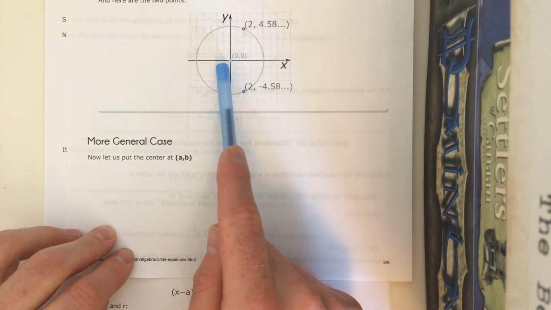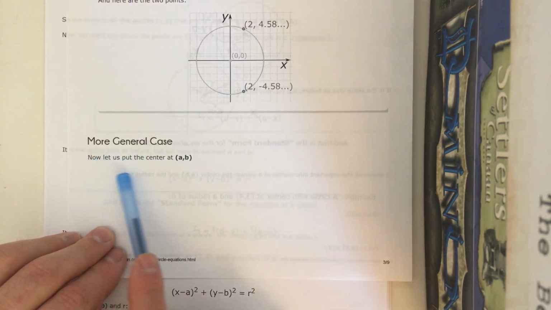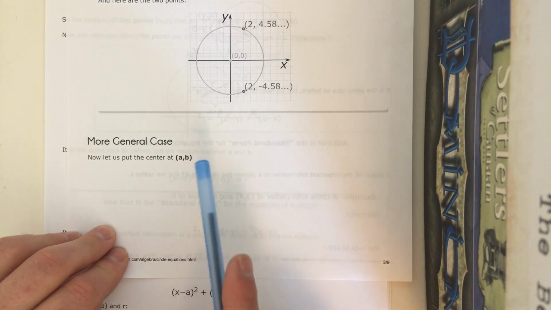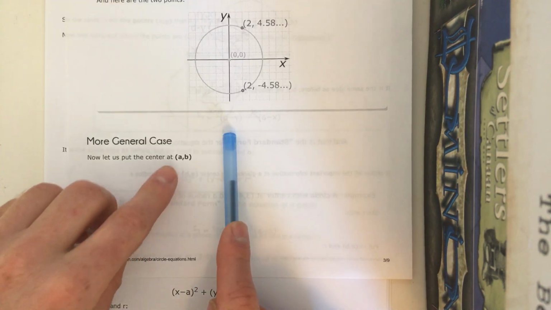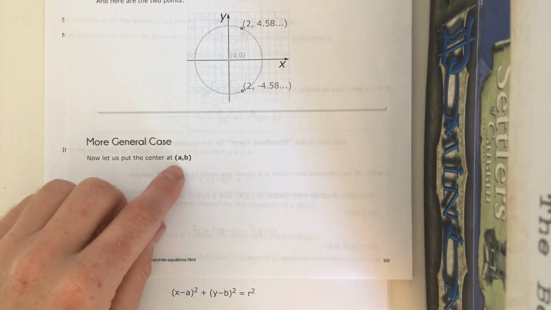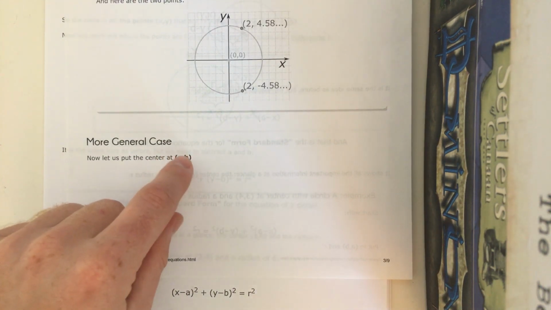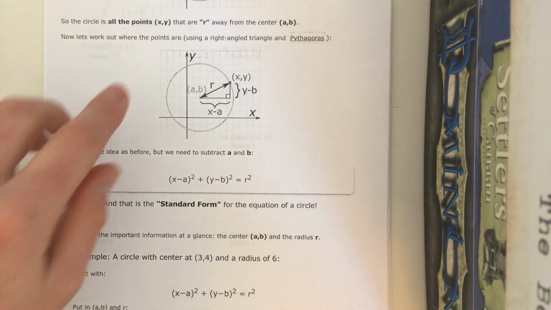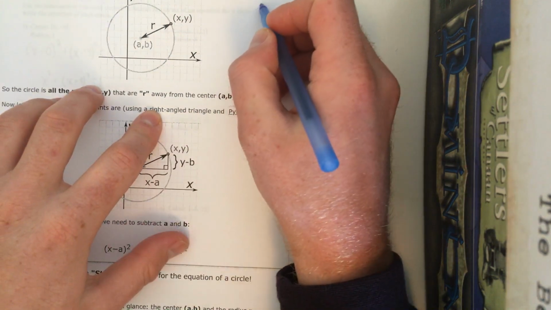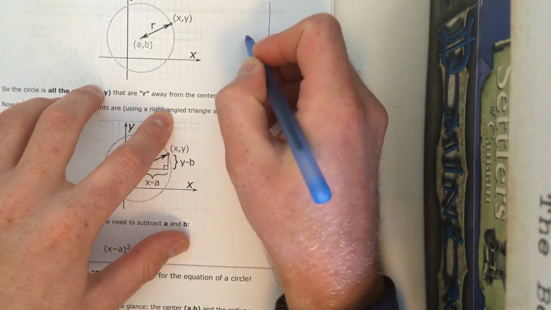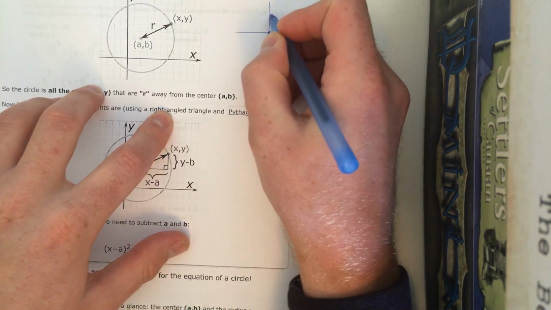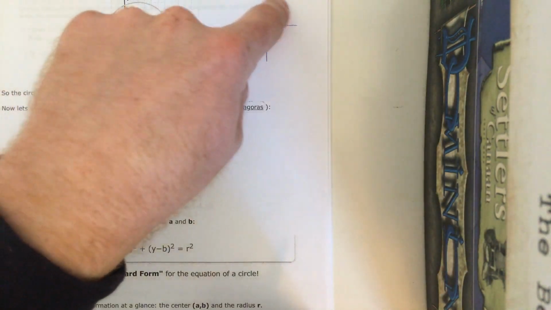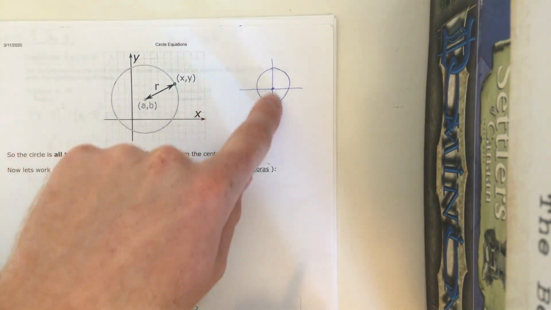Instead of being at the origin, what happens if the center of the circle is not at the origin, but is instead at any 2 points? And we're going to call those 2 points A and B. So now, earlier, we had, here's the origin, and we had that circle being a radius away from the origin.